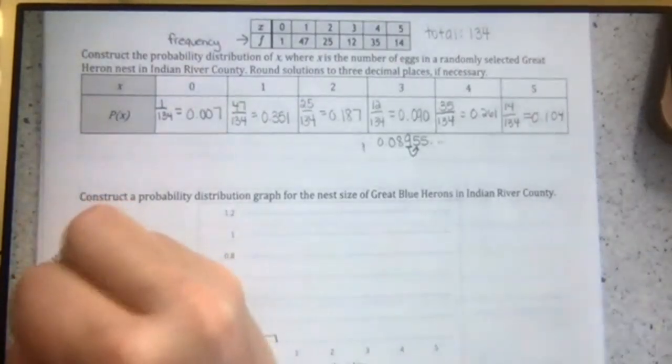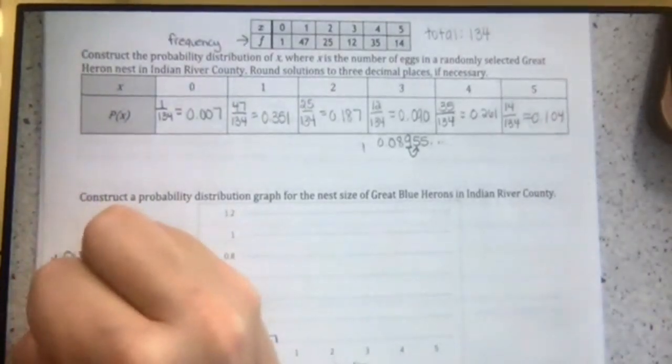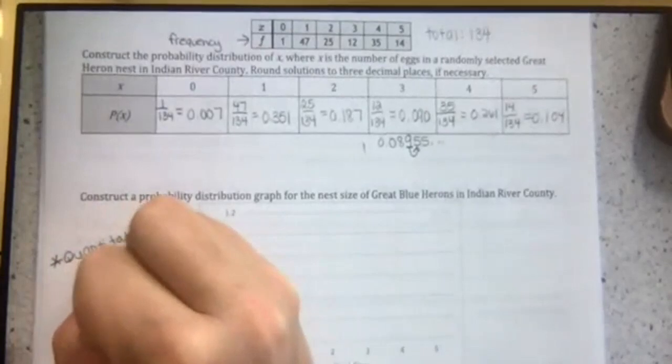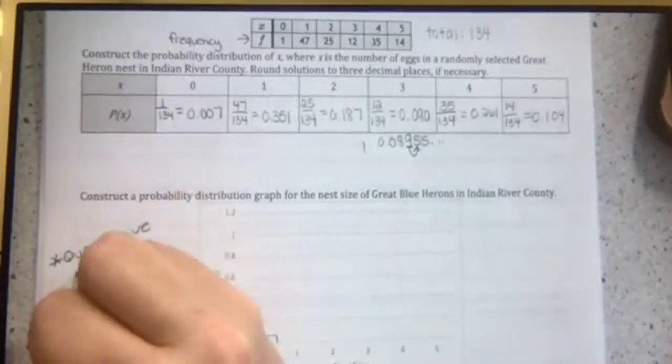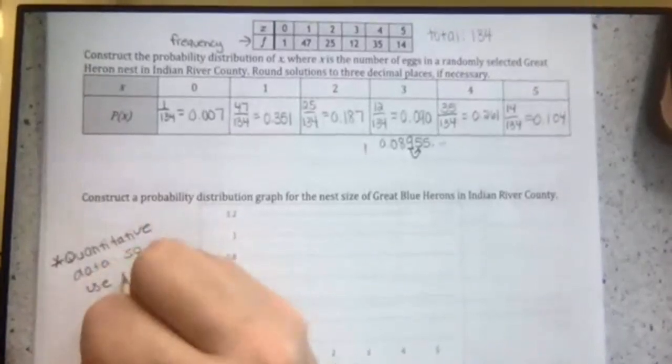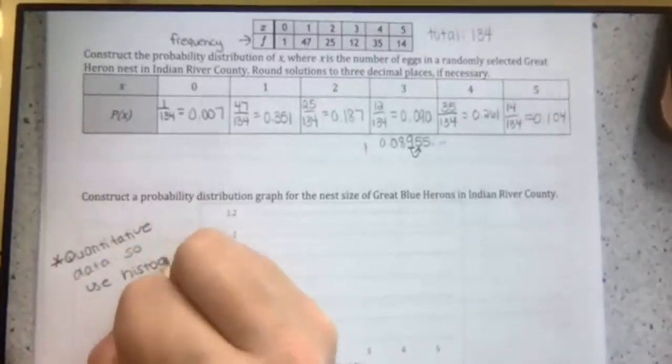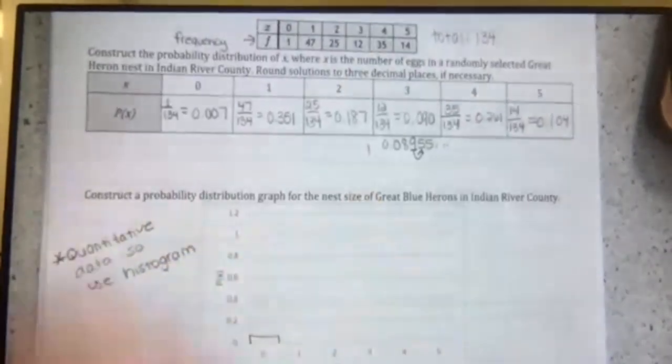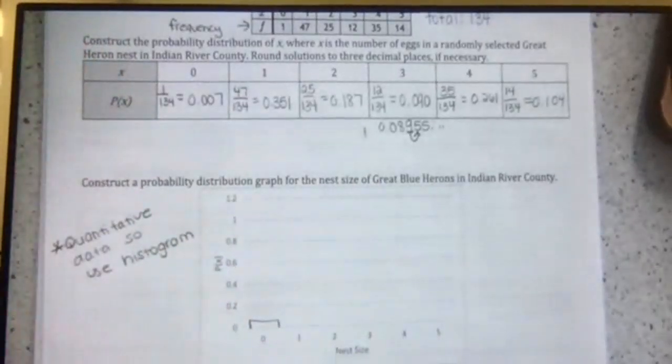Remember, by the way, that this is quantitative data. So we're going to use a histogram. Does it matter? No, because your options are all going to be histograms. But I just want to throw that out there. Remember, a histogram is a bar graph with all your bars touching.